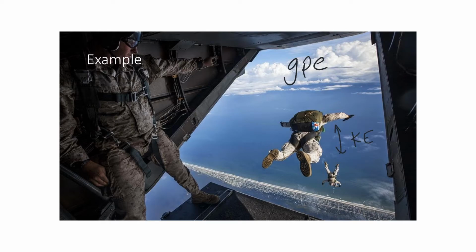In other words, they speed up. So someone that jumps out of an aeroplane speeds up as they fall down to the ground. The gravitational potential energy is transferred into kinetic energy. In another video, we'll look at more detail into the link between the two, but for now, let's look at some examples just referring to kinetic energy.